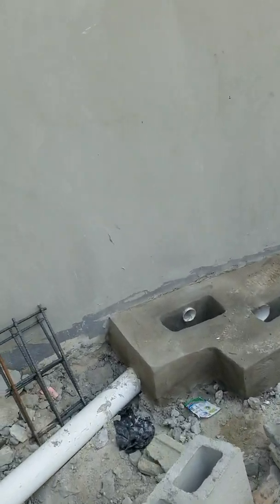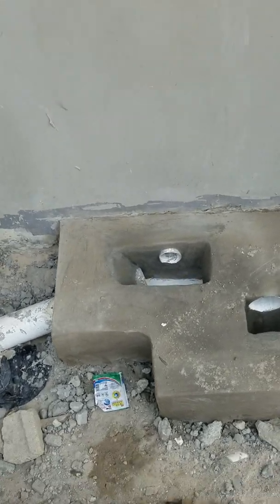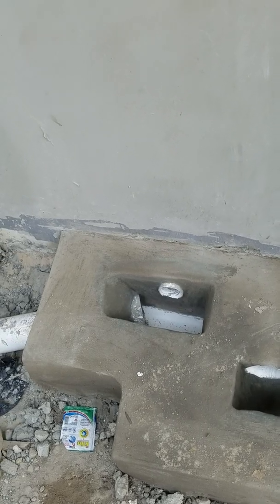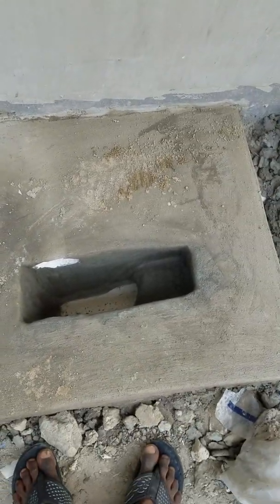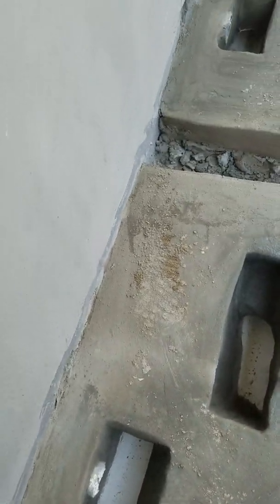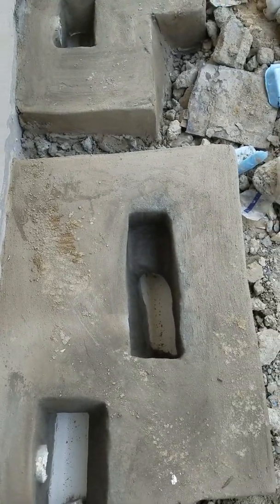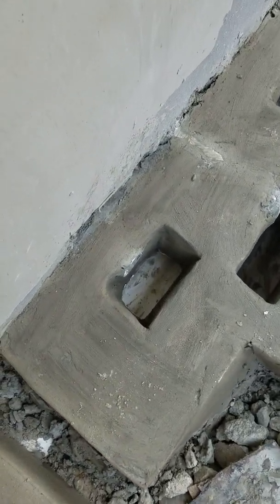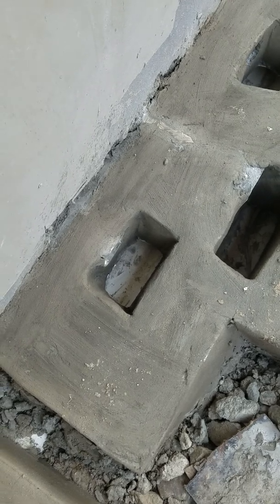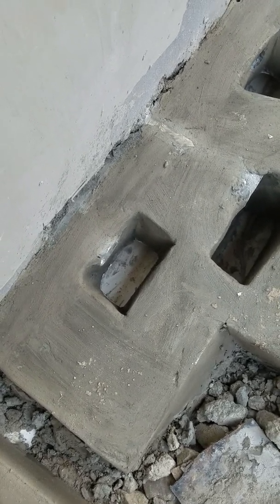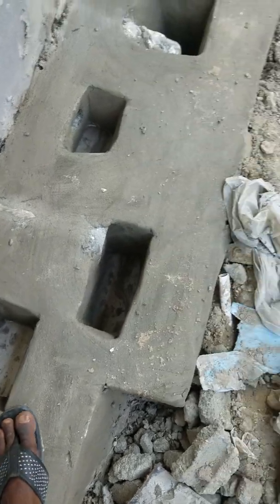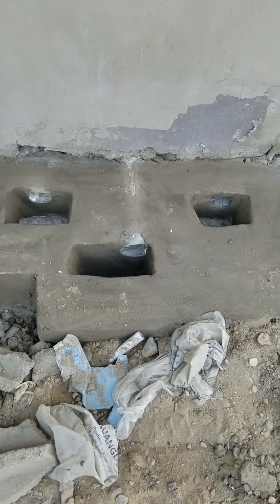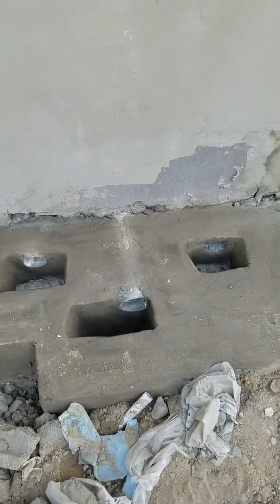Here it is. This is the first chamber, the rainwater and the liquid waste water. And the second chamber here is the solid waste from room 2 of the boys quarter. This is the third chamber that shows the liquid waste water, and this is the fourth chamber that shows the solid waste of the first room here.